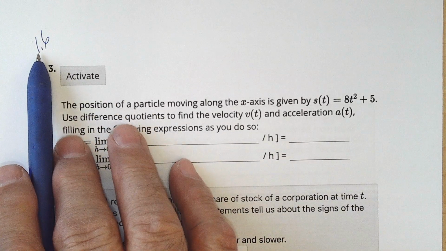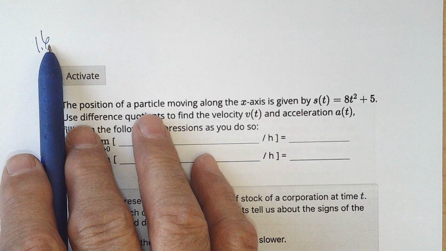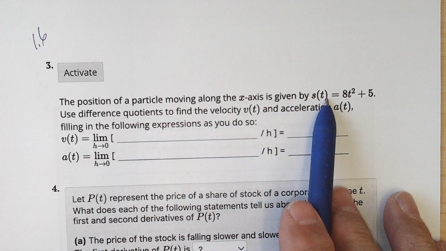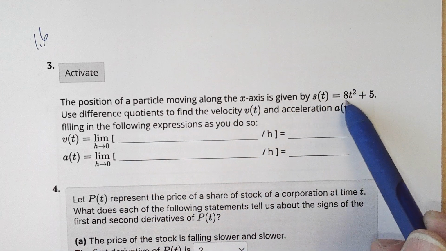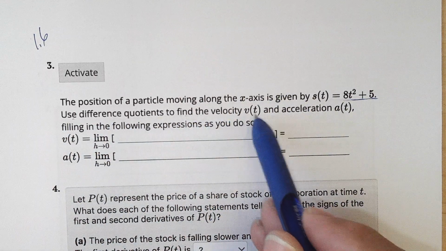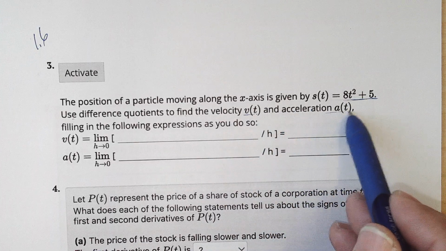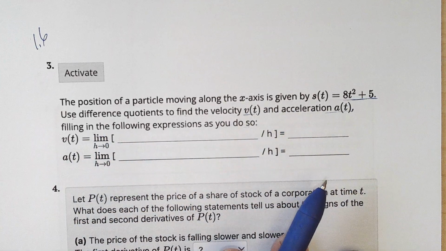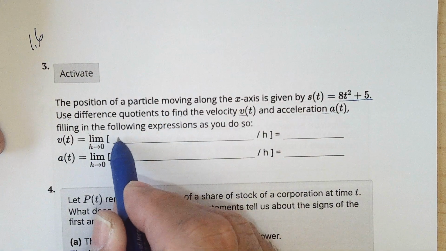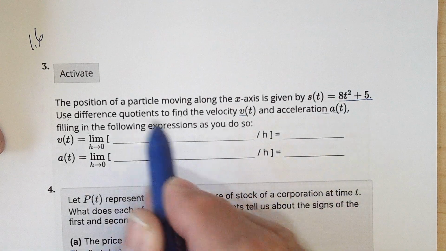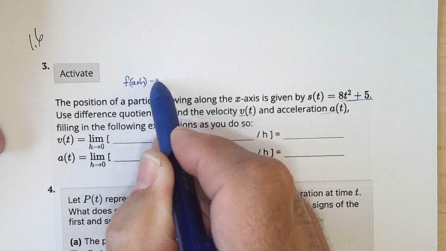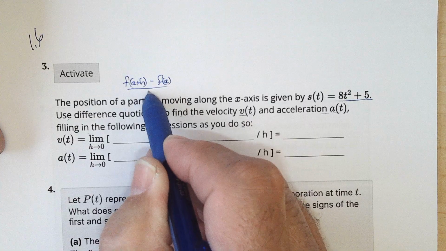Okay, chapter 1, section 6, problem 3. The position of a particle moving along a line is given by this equation. Use the difference quotients to find the velocity and acceleration for the following expressions. So, to find the velocity, I have to do f of a plus h minus f of a, and then divide by h, so we're doing that one.